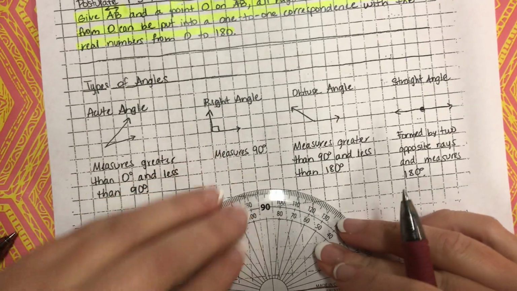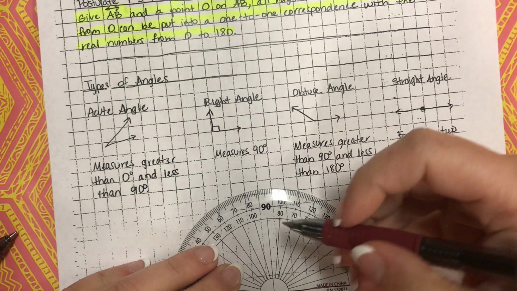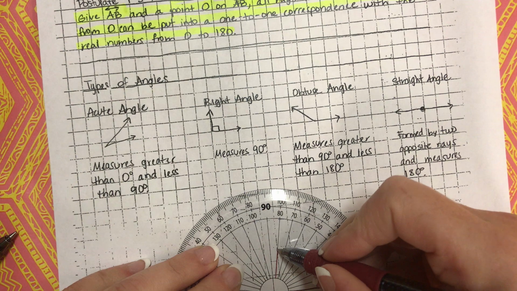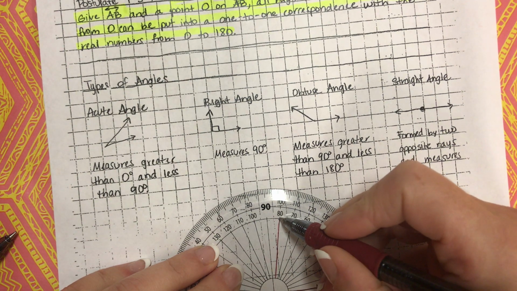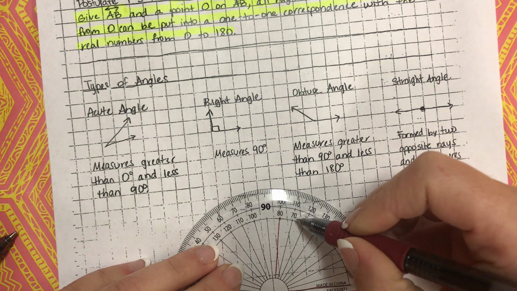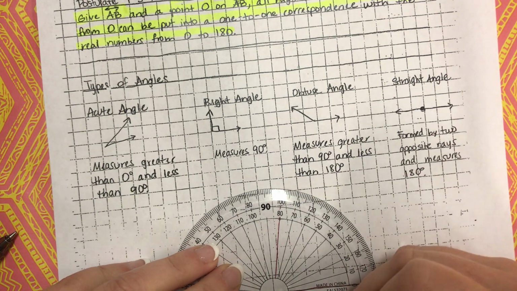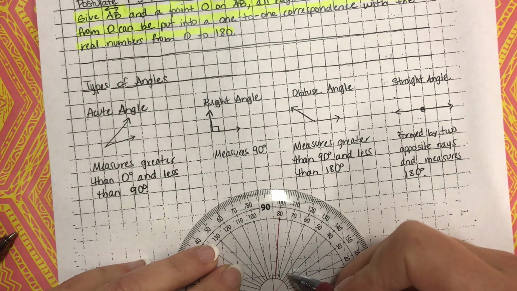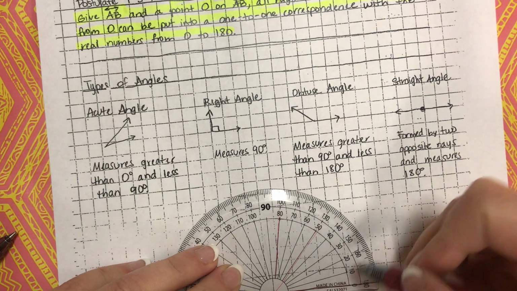All of the rays that can be drawn, so if I draw it right here, that goes right there with 80 degrees. So from here to here would be 80 degrees. Or if I draw something a little skinnier from here to here, then that would be 50 degrees.